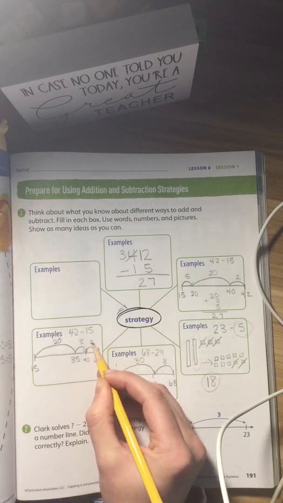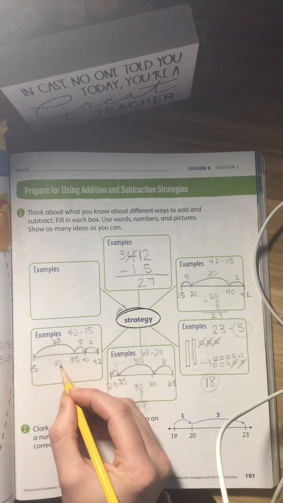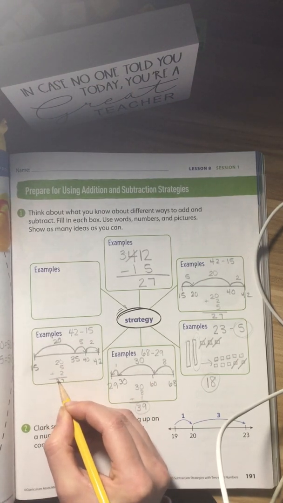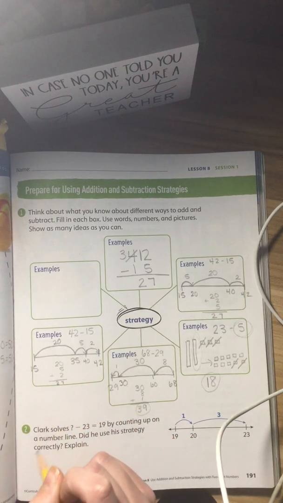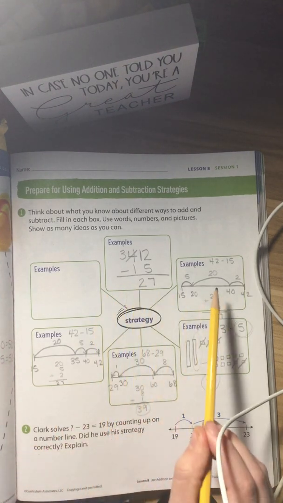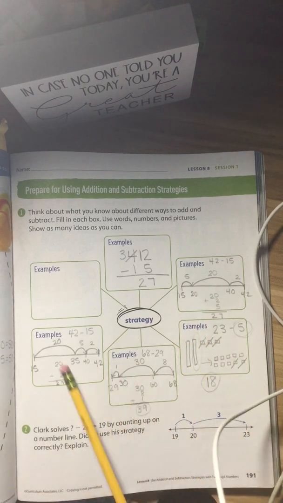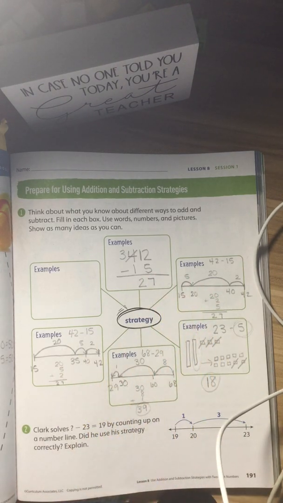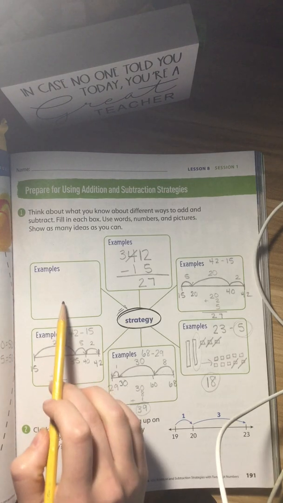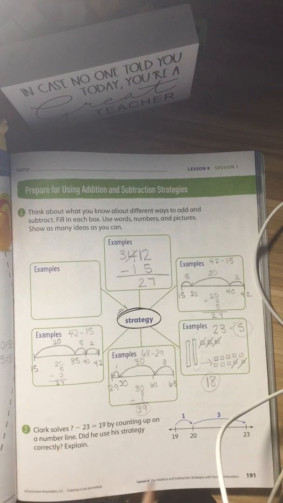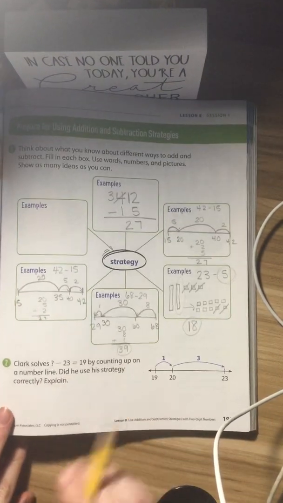That's 2 jumps. So I'm going to add 20 plus 5 plus 2, and I get 27. So friends, these are just all different strategies that we have learned about, that we've gone over. So whenever I say, what strategy do you like best? You guys have been picking between these 4. I don't like the last strategy that they gave us, so I'm just going to focus on these ones right now, okay? Let's go ahead and look at this bottom question.